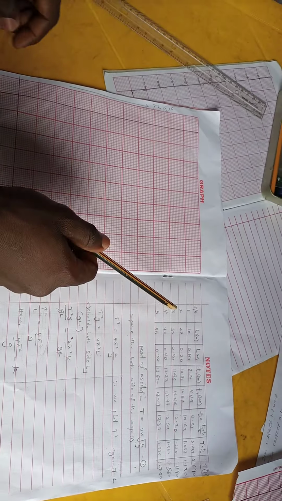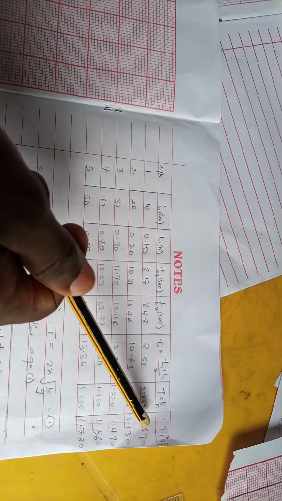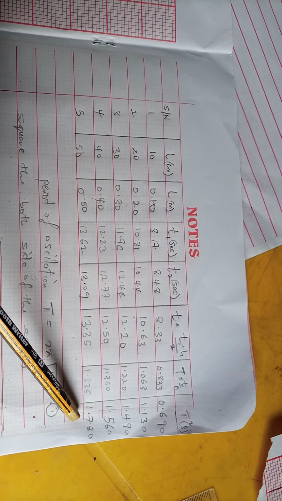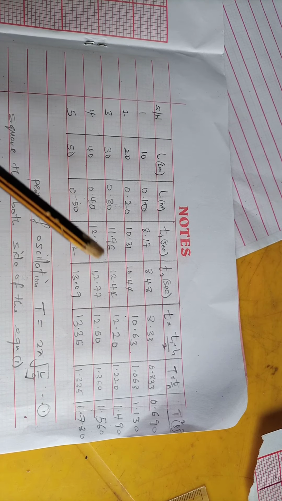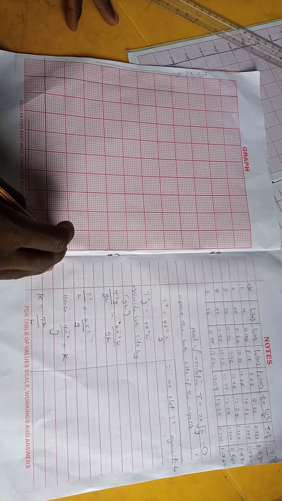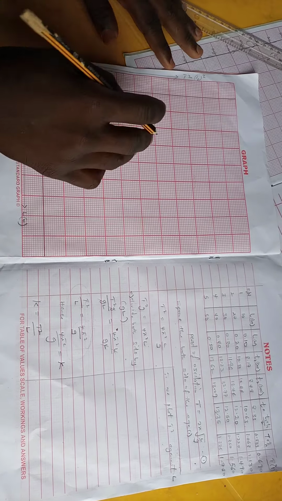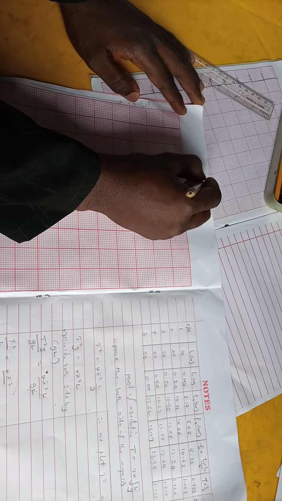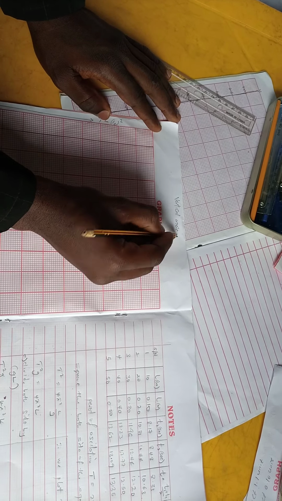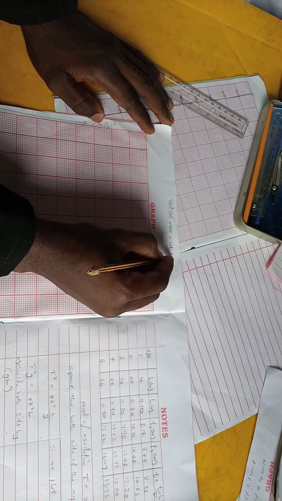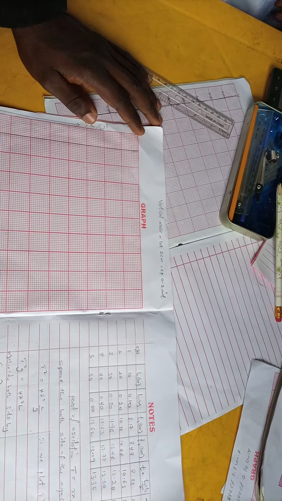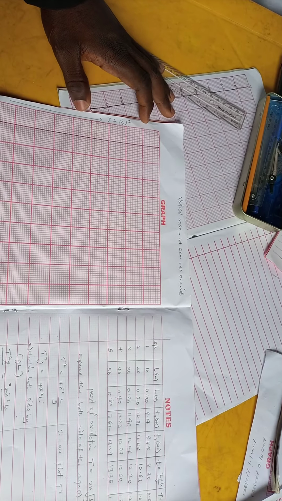Now, please check the value here. The value of my T square, the highest one I'm having here, is 1.7. Then if I want to choose my scales, how can I choose the scale? For my vertical axis, let 2 centimeters represent 0.2 units.